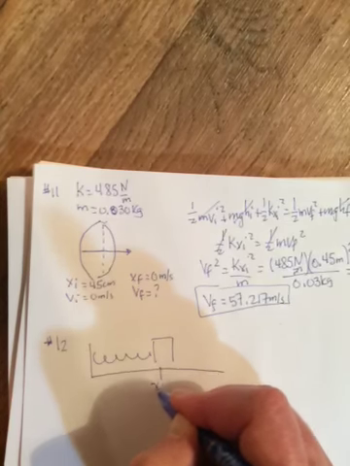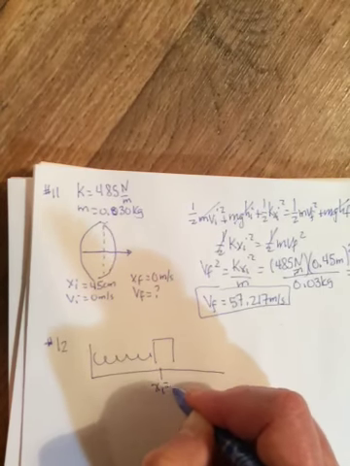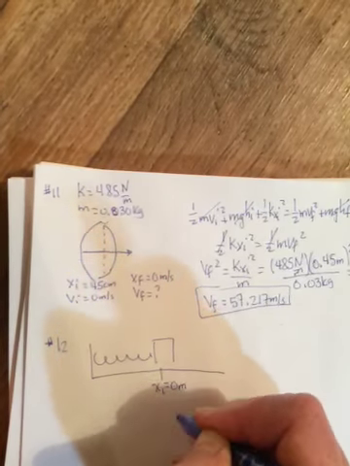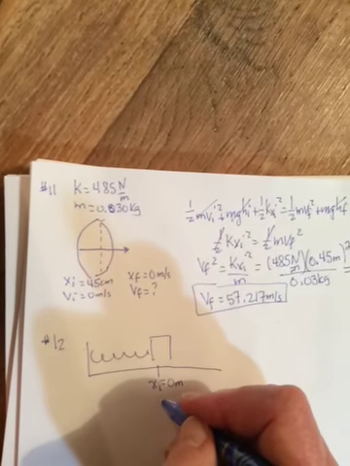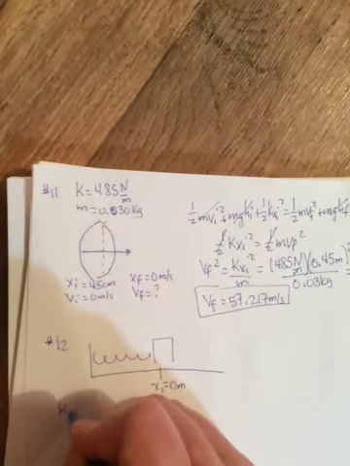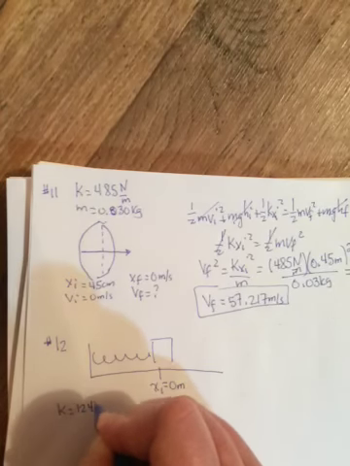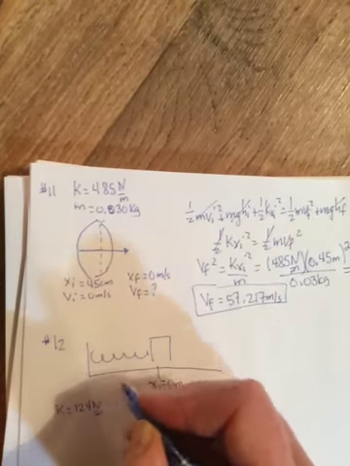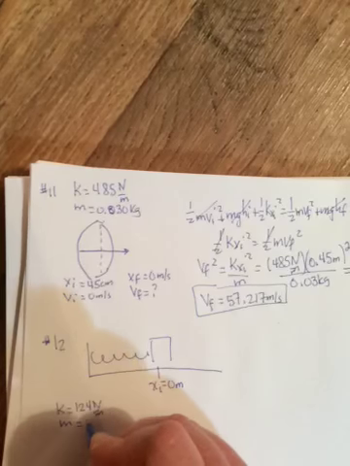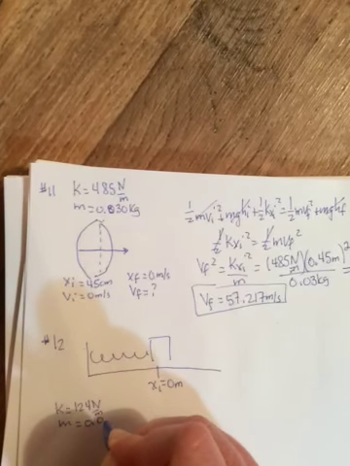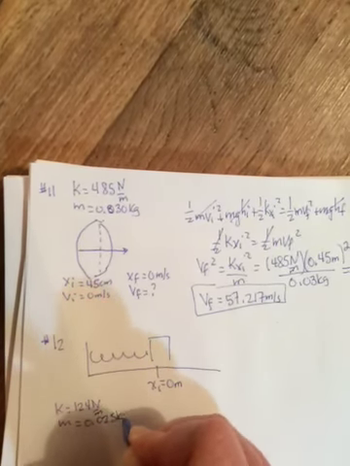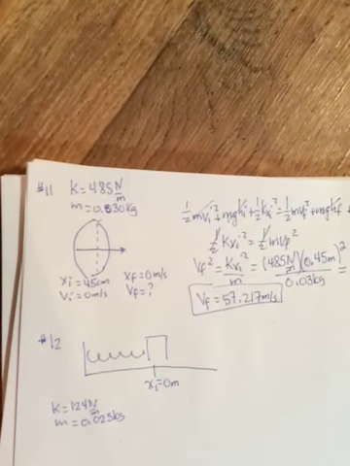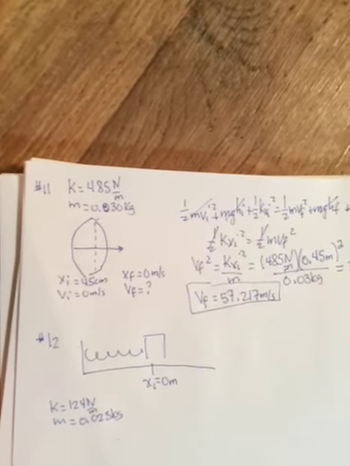So before you do anything, the x here will be 0. And the k, they told us, was 124 newtons per meter, and the mass 0.025 kilograms.